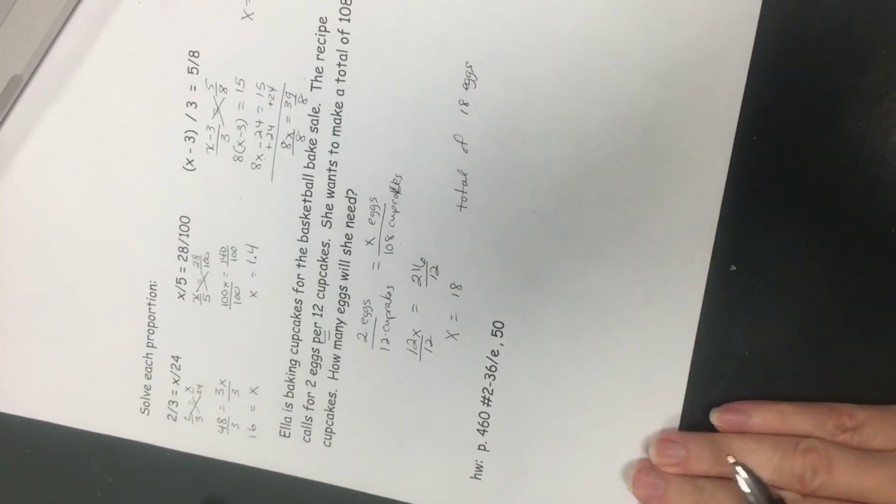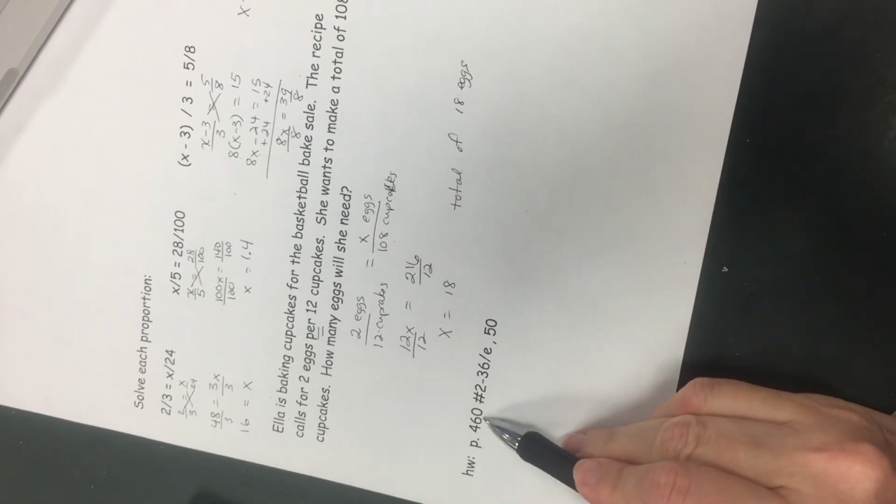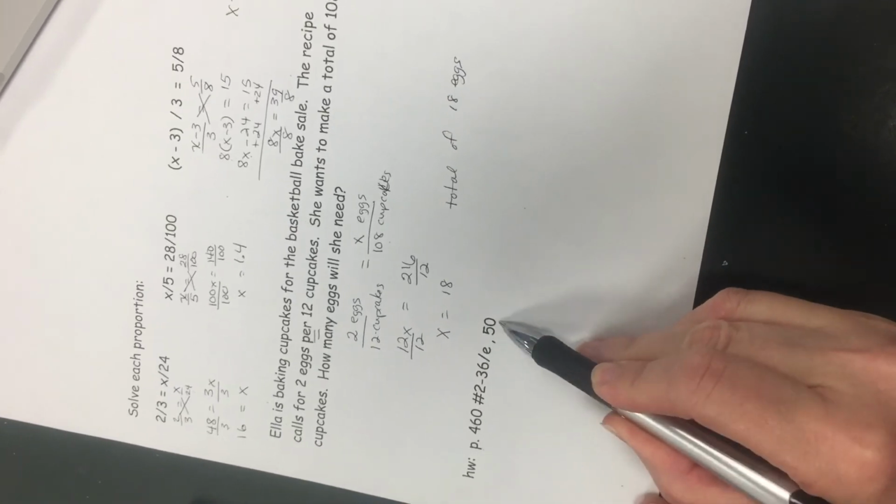All right, if that works out okay for you, then we're going to do page 460. We're going to do 2 through 36 even and number 50.